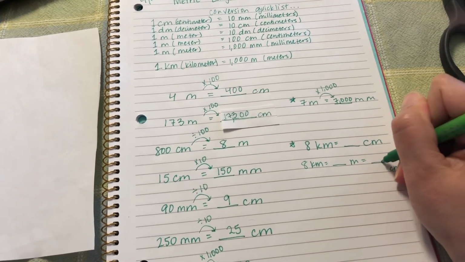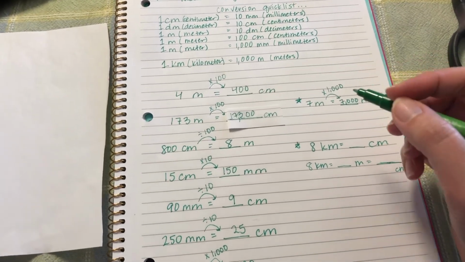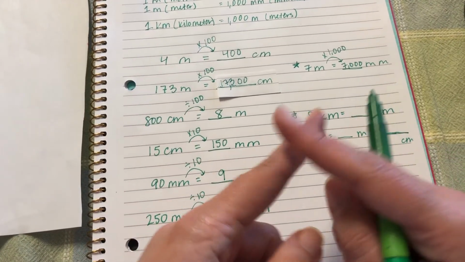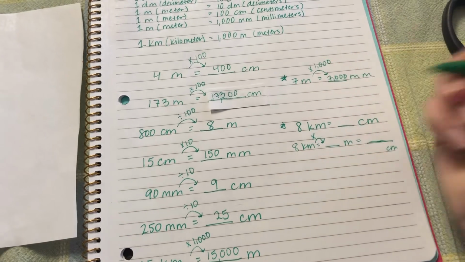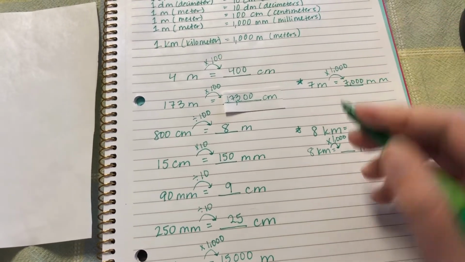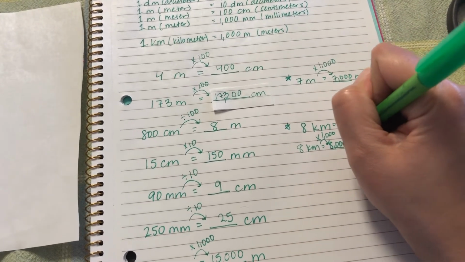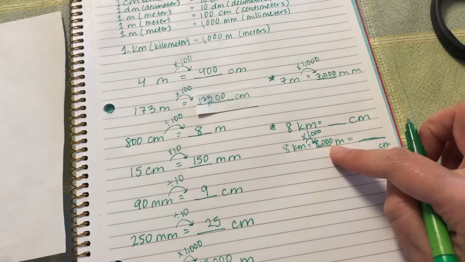We probably need all this space on the line, to be honest. So we're going from big units to small units, so we're multiplying. And we know for every kilometer we have 1,000 meters. So 8 times 1,000 is going to be 8,000 meters. The 8 kilometers, 8,000 meters.